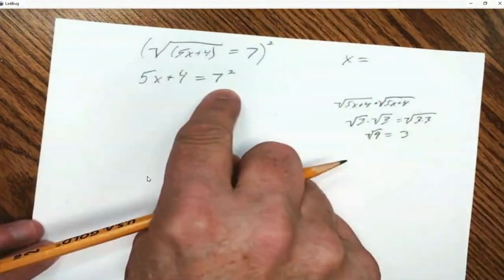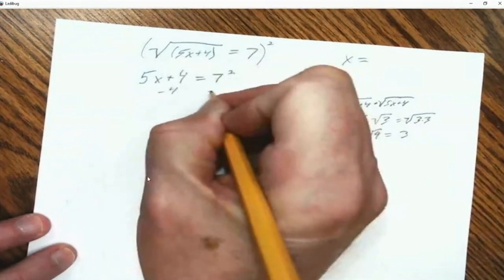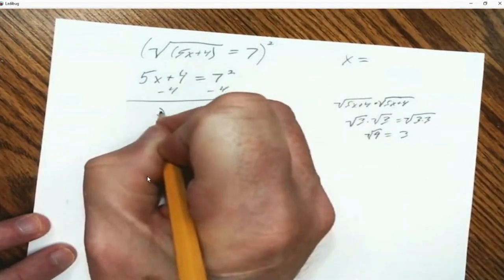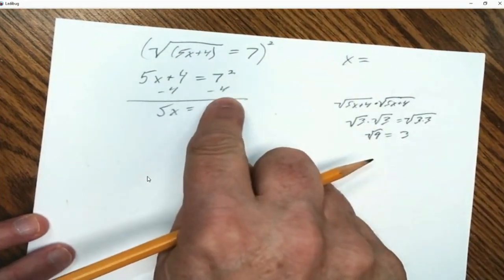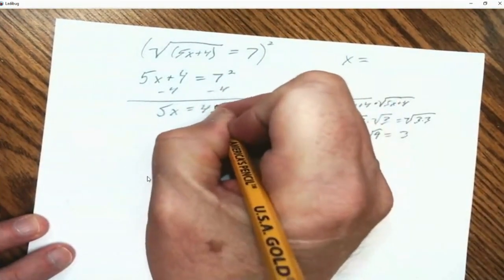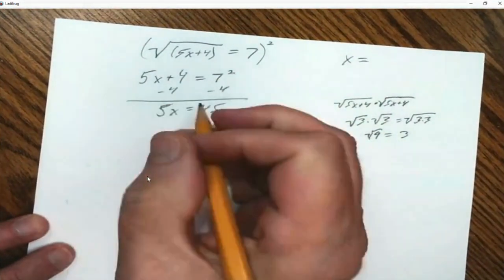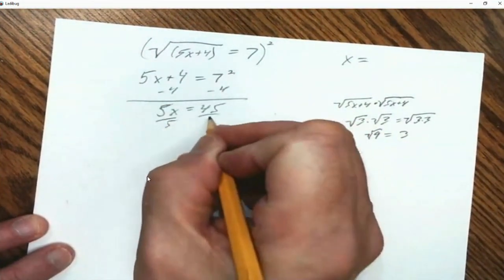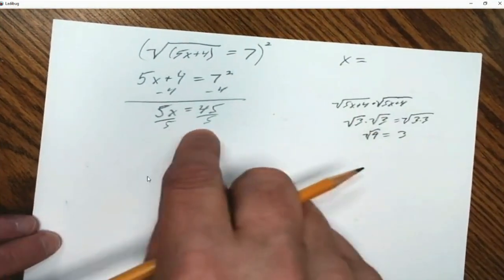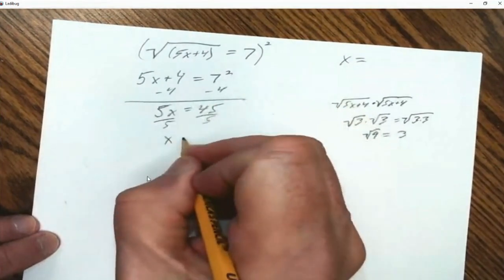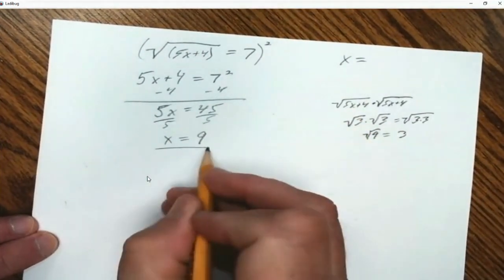Okay, now we're down to just solving the equation. So we're going to subtract 4 from each side. 5x equals 7 squared, which is 49, minus 4. We get 5 times x equals 45. So we need to do the opposite. Of course, this is back to Algebra 1 and earlier stuff. So this is kind of a review here. 45 divided by 5. So x equals 9.